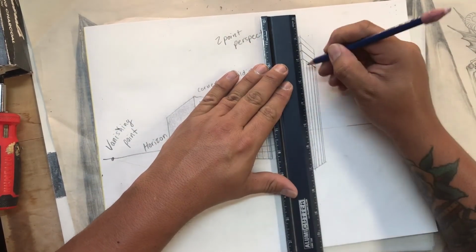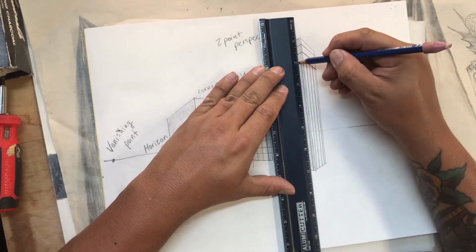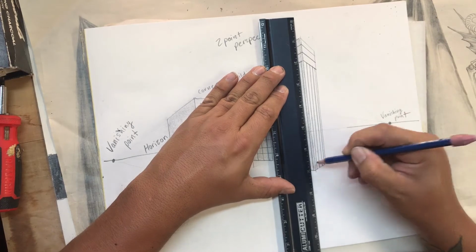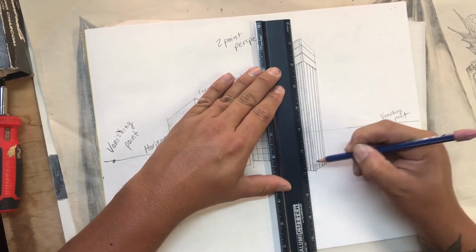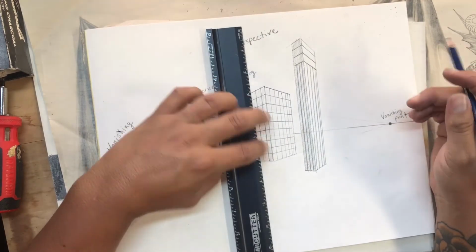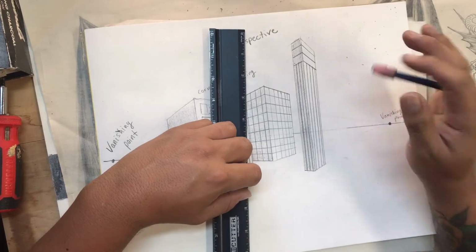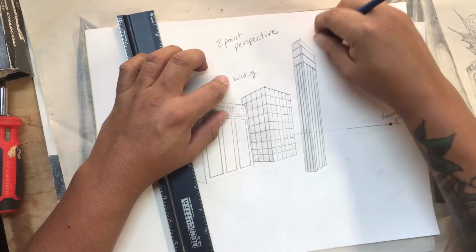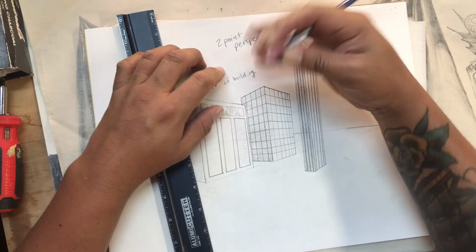There's all types of buildings out there. Get creative, make your own. You can do a theme to where all your buildings have to do with one theme, like maybe they're all having to do with music or your favorite movie or your favorite anime. Get creative and make your own little city block.